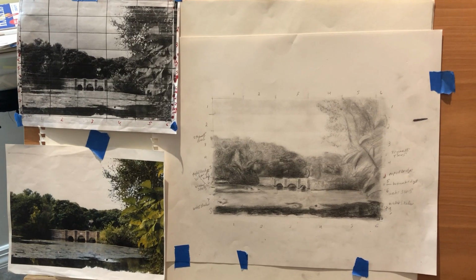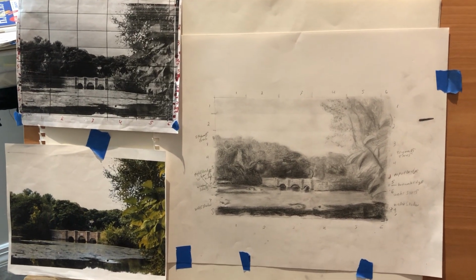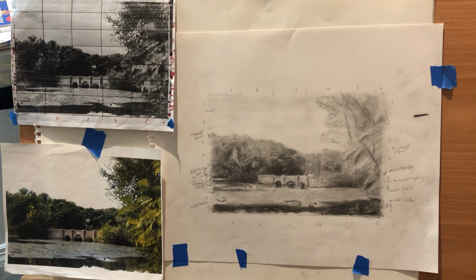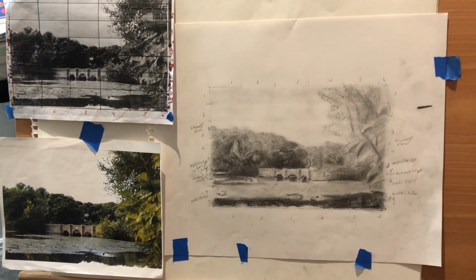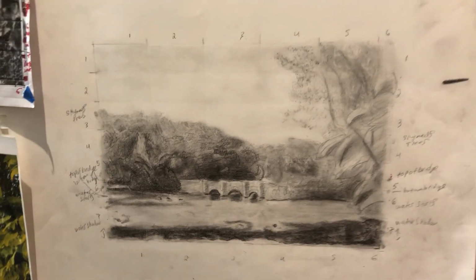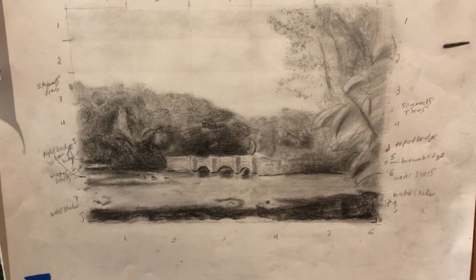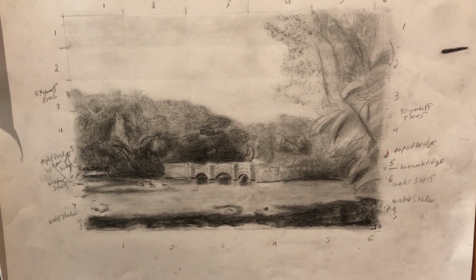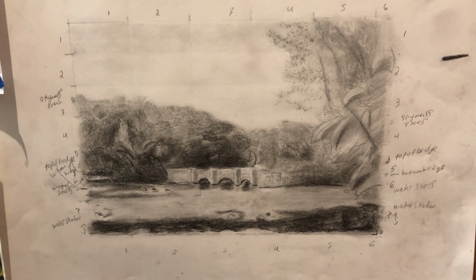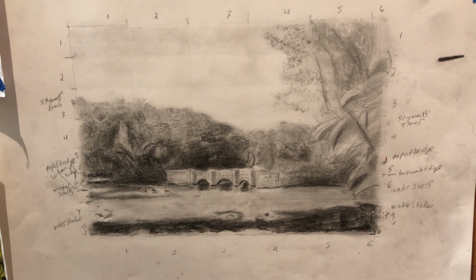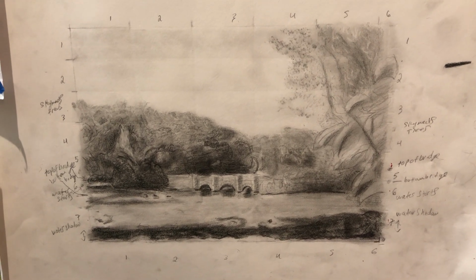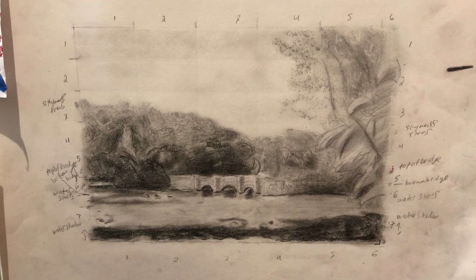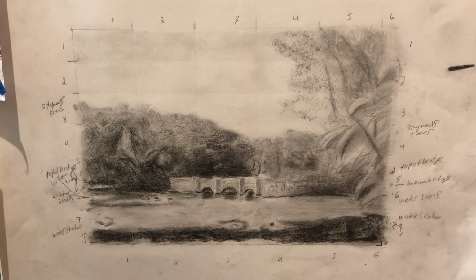Hey everybody, I'm just adding this on to that long video that I did. I worked more on this drawing. You can see I got the values down pretty well, and I did some detail on the bridge. Went back in with my Tombow eraser and my kneaded eraser and put highlights on. I did a little bit of detail in the trees, but not too much. I tend to leave things pretty sketchy since the bridge is the real focal point of this.